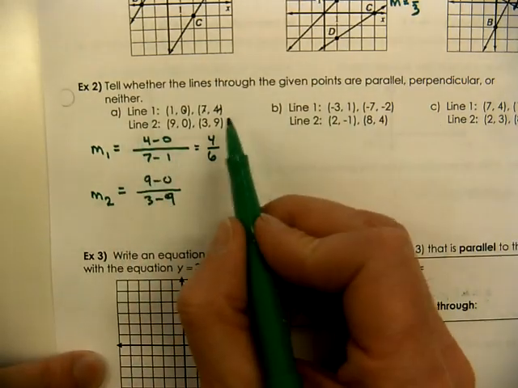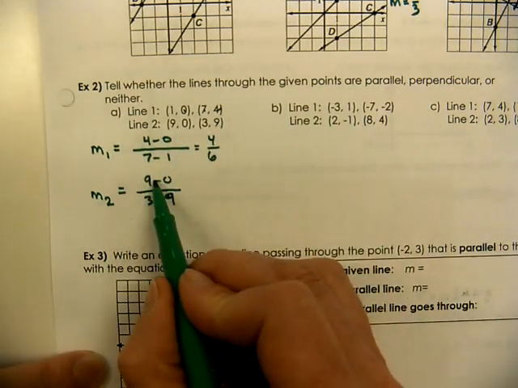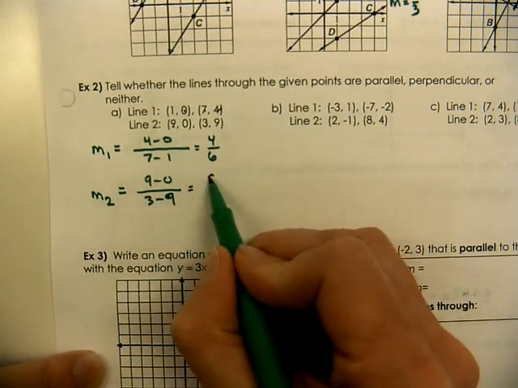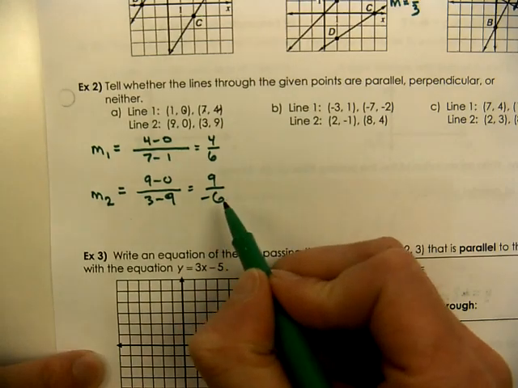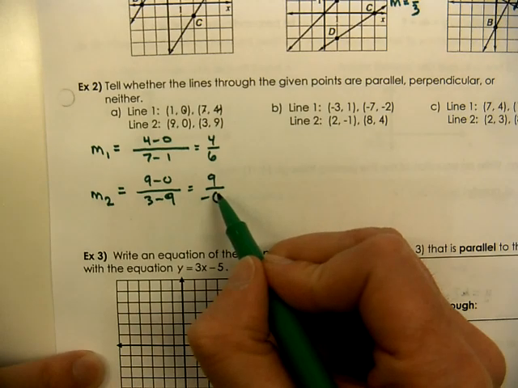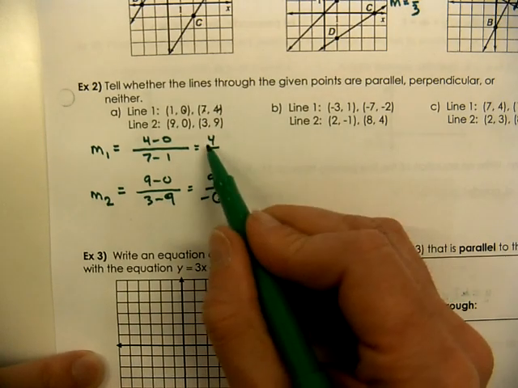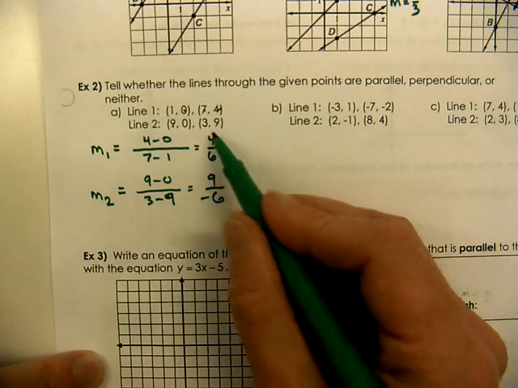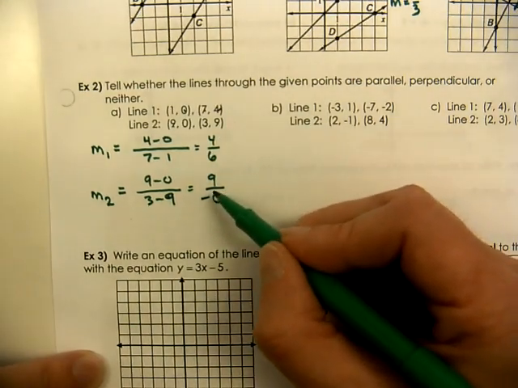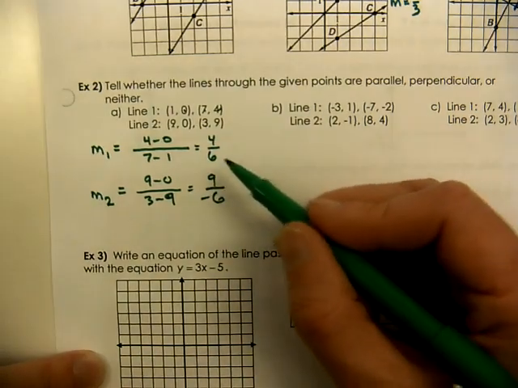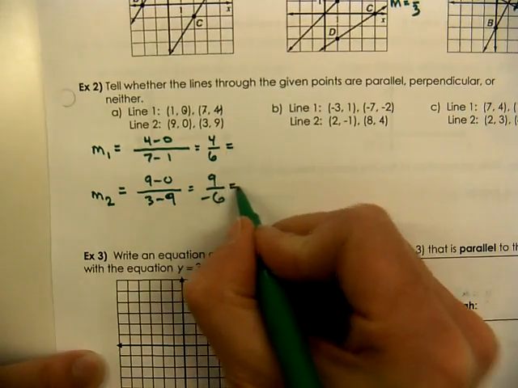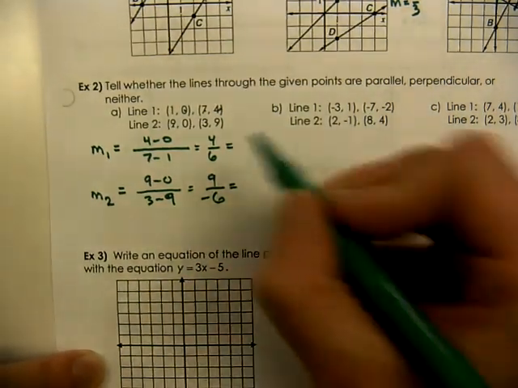Here for line number 2, the y coordinates are 9 and 0, so 9 minus 0, and the x coordinates are 3 and 9, so 3 minus 9. This results in 9/-6. Now if you stop here, it looks like these slopes are completely different. One's positive, one's negative, but you don't have this idea of the fractions being upside down. Are they reciprocals? Well, it's hard to tell unless you completely reduce them. So I'm just pointing out, always reduce your fractions.